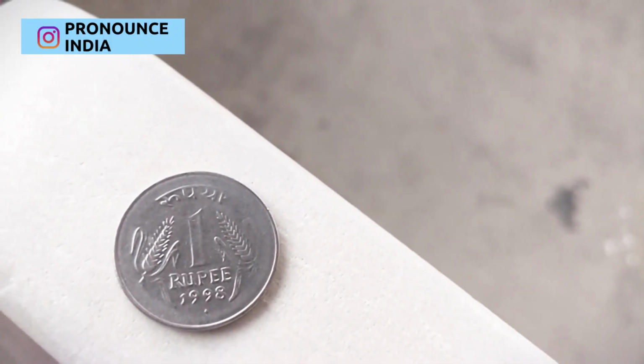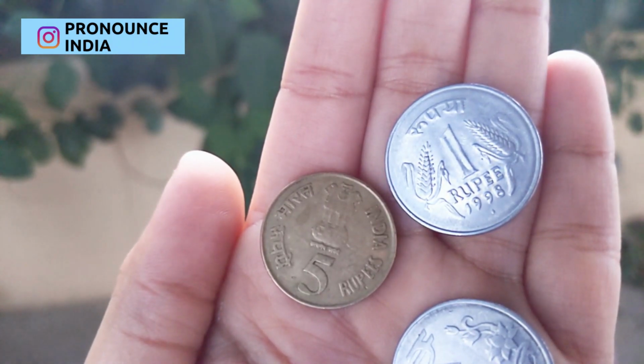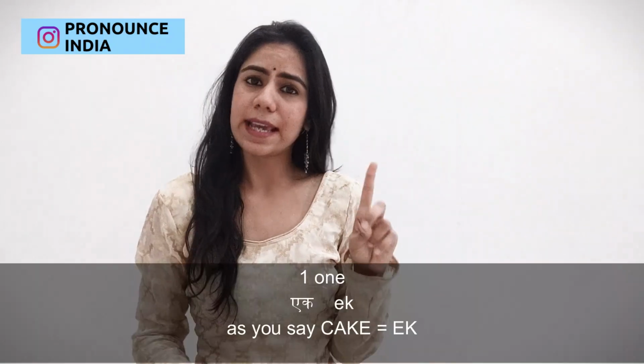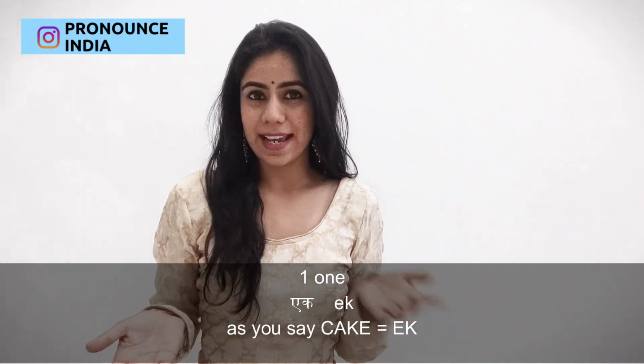The next Hindi number is 1. Well, here I am having a 1 rupee Indian coin where you can see 1 written on it. The Hindi pronunciation for 1 is ek. Ek. It is the first functional number which we are going to use so many times in our daily routine. 1. Ek.